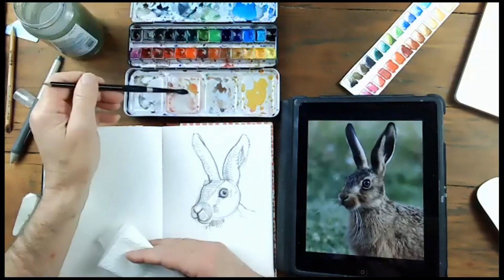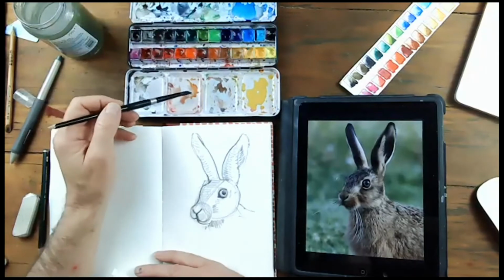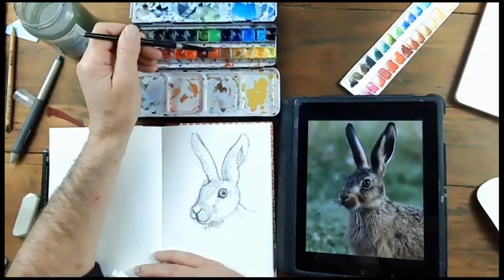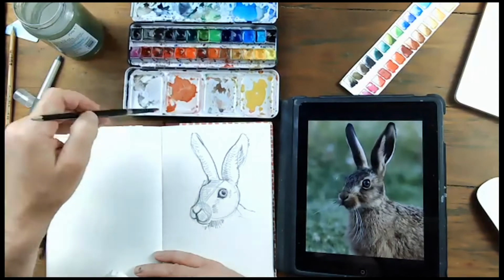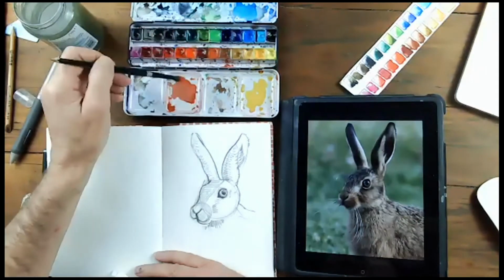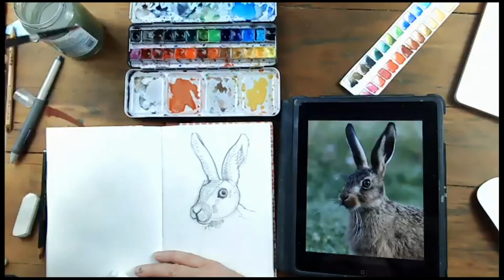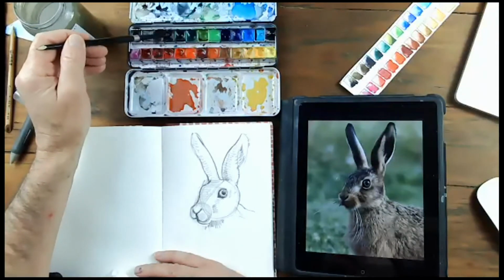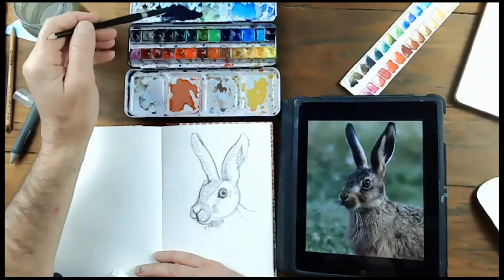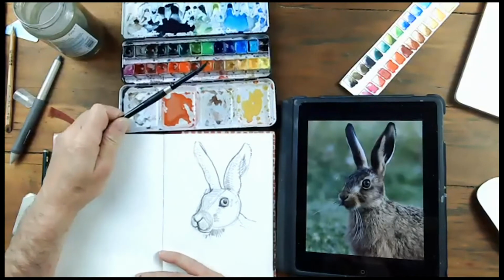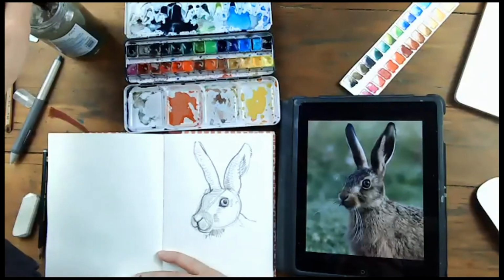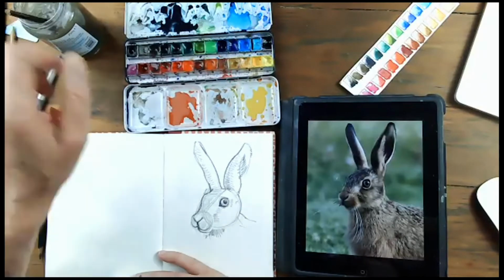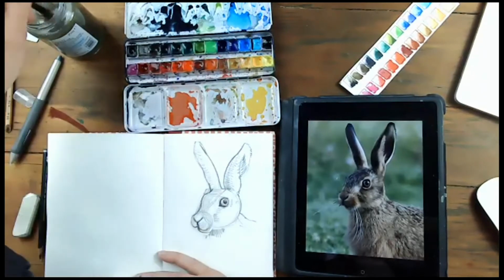Blue, yellow, some red. I don't want red. I want a kind of warm brown. I'm going to go for this brown here. Let's make some of that. I've also got a bit of Payne's grey here. That's a very dark blue grey that I'm going to use to introduce some areas of shadow. But I might start off with the grey on his ears.